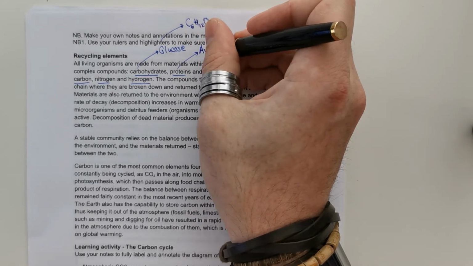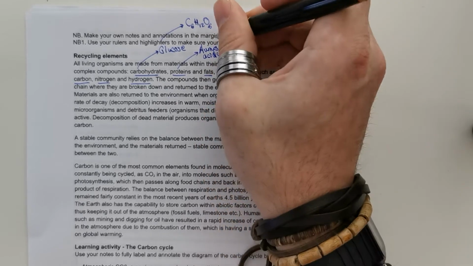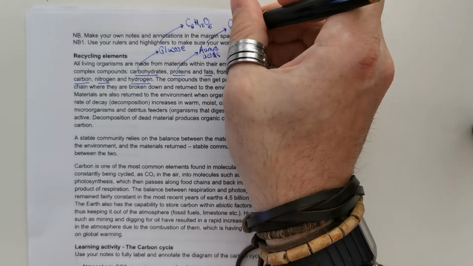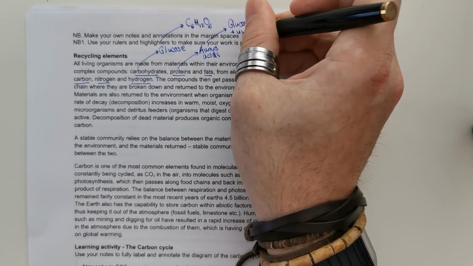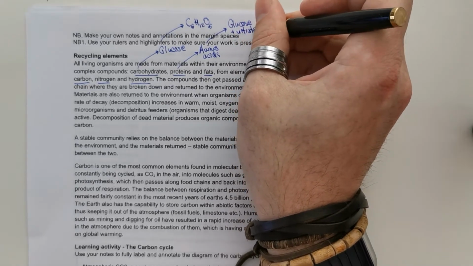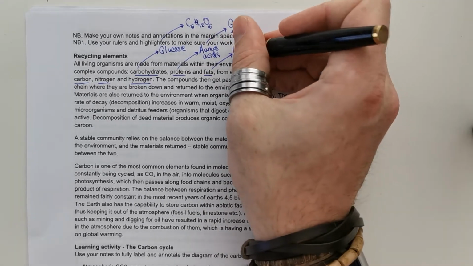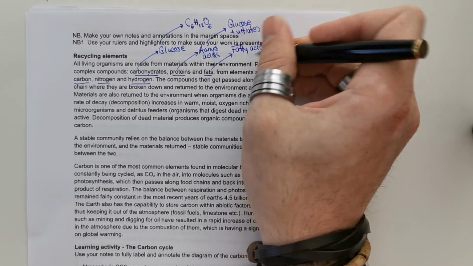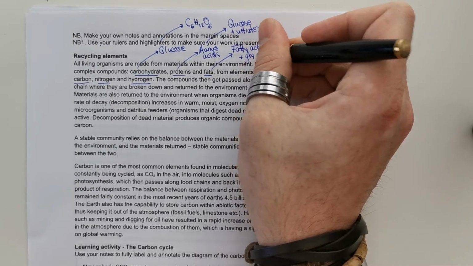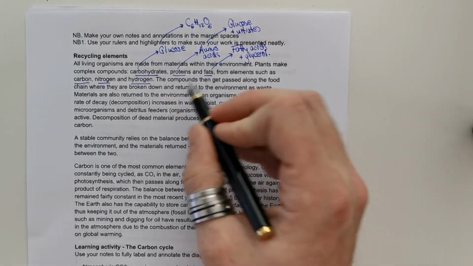Proteins are made out of amino acids, which, as we know, are made out of glucose and nitrates. Fats, we know, are made out of fatty acids and glycerol. So we've gone through that sentence.